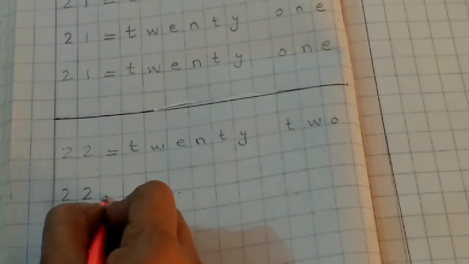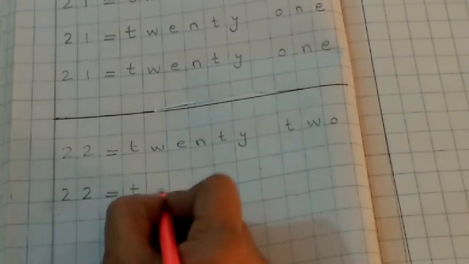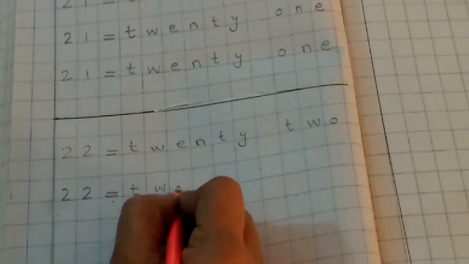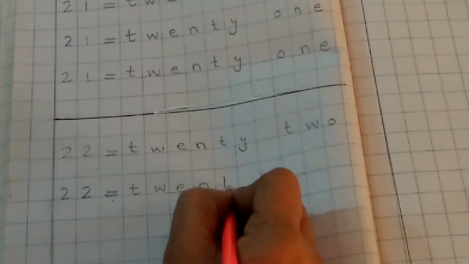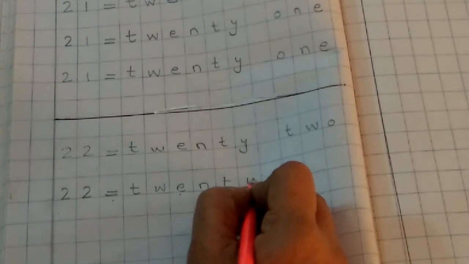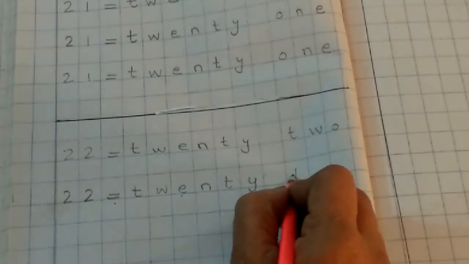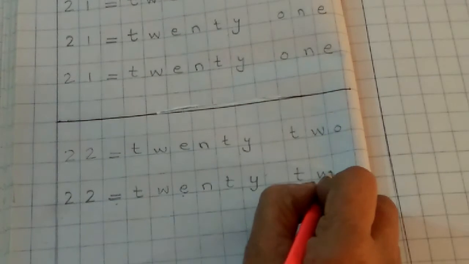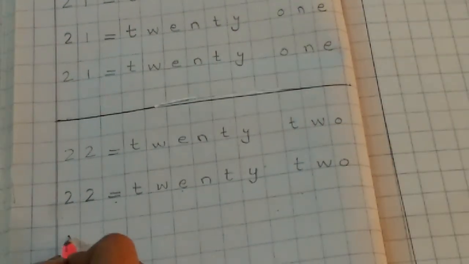22. The sign of is equal to, and the spelling of 20 is TWENTY 20. Leave one column, and the spelling of 2 is TWO 2 22. Now write it again.